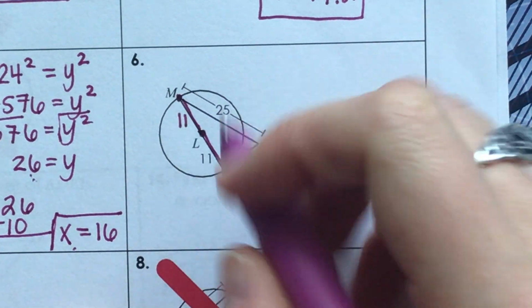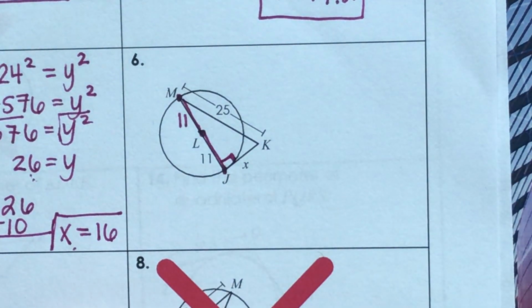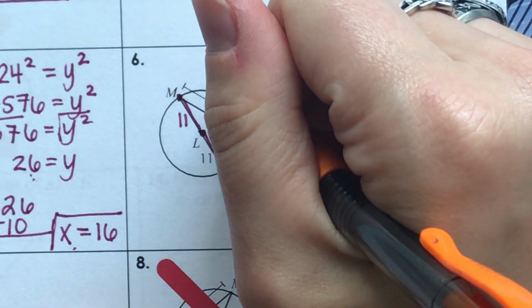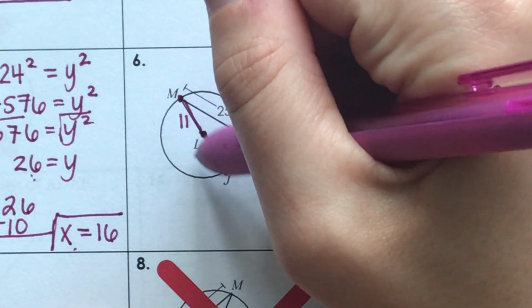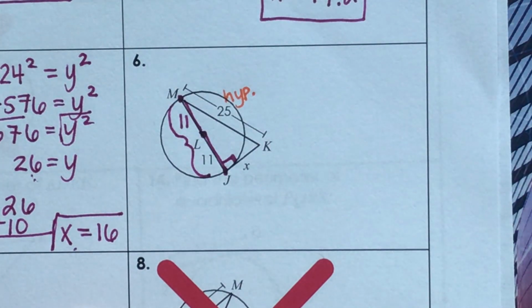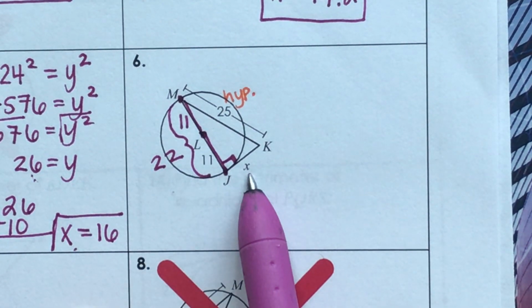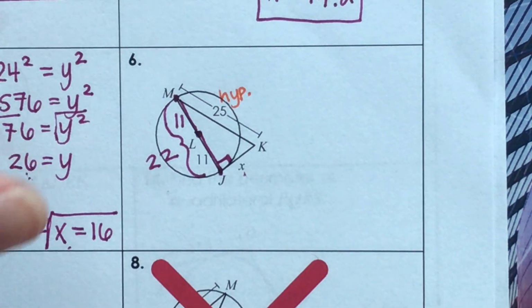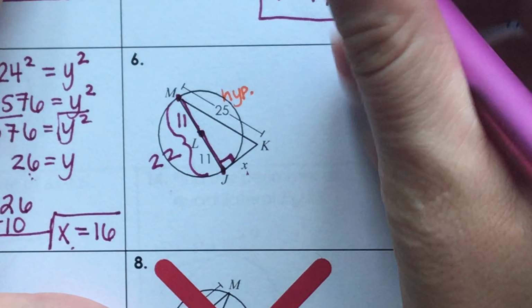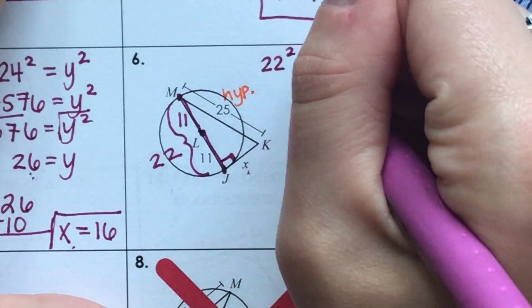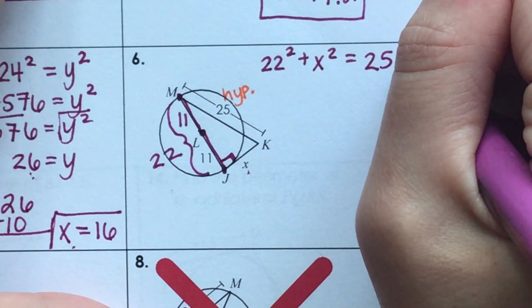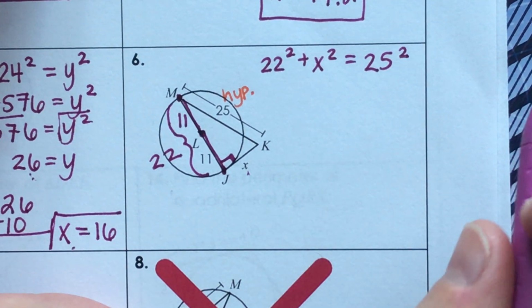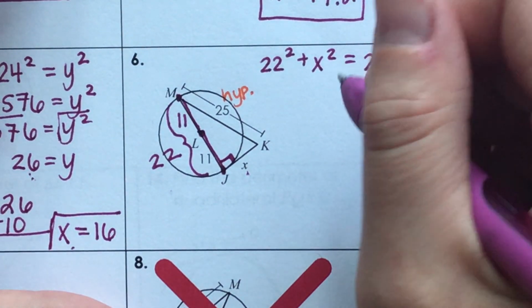If that's where my radius is, here comes my 90 degrees. It's off of the radius. Across from the 90 is my hypotenuse. So the 25 is my hypotenuse. This whole side length is 11 plus 11, which is 22. So now I've got one leg is 22, the other leg is x, my hypotenuse is 25. And I'm just going to plug it into the equation. So 22 squared plus x squared equals hypotenuse squared, 25 squared. Now I'm just going to go through. So 22 squared is 484.